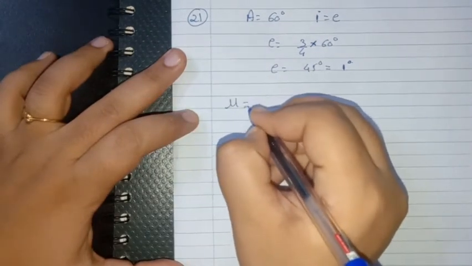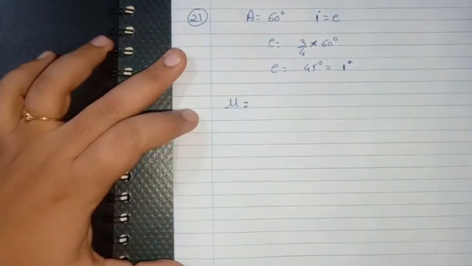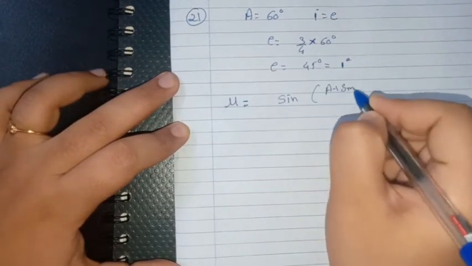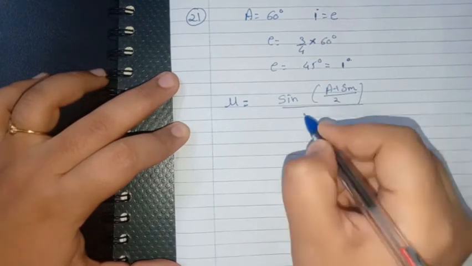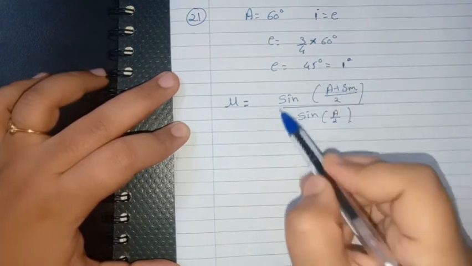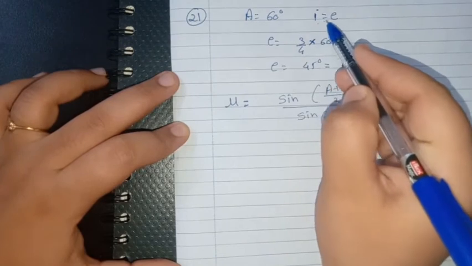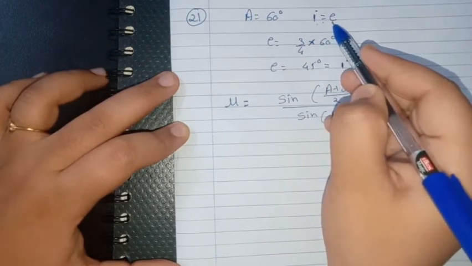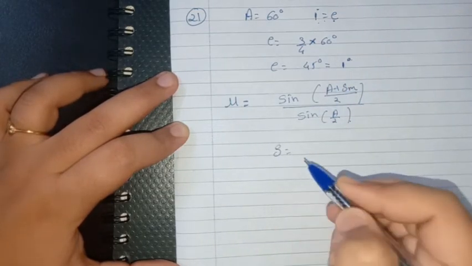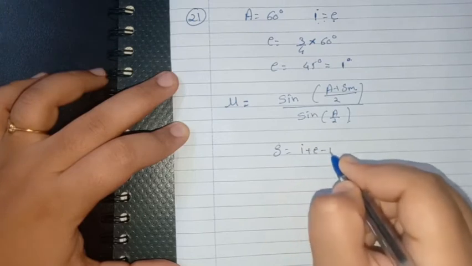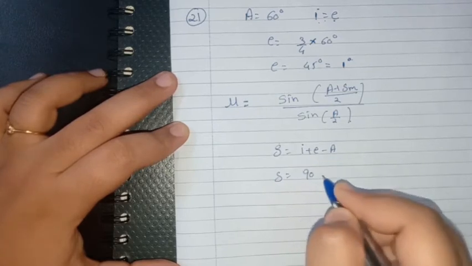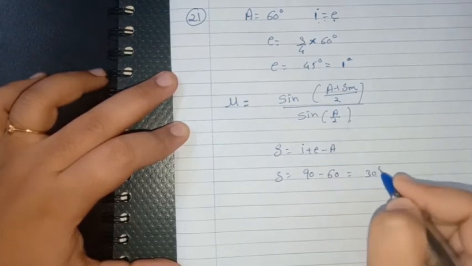Refractive index of glass prism is given by sine of (A plus minimum deviation delta m)/2 divided by sine of A/2. Here we can use this formula because it is given that i is equals to e, so deviation will be minimum. That deviation can be written as delta is equals to i plus e minus A. i and e both are 45 degree, so that will give us 90 minus 60 is equals to 30 degree.